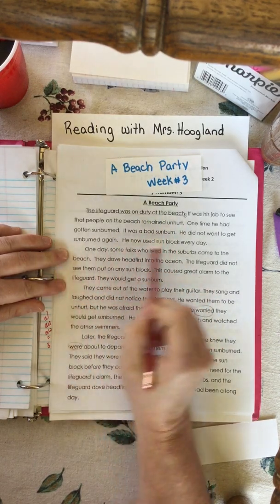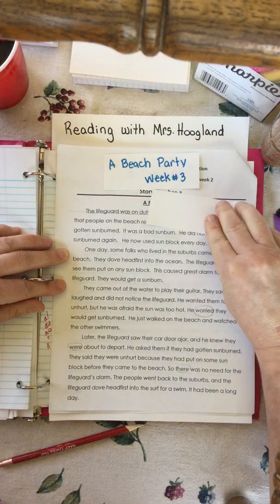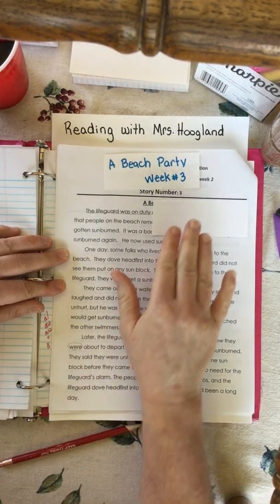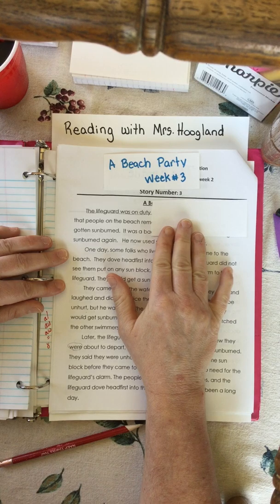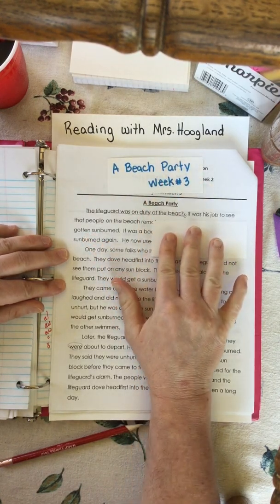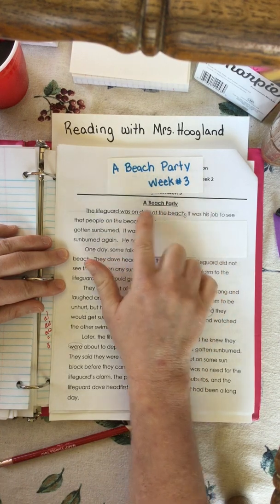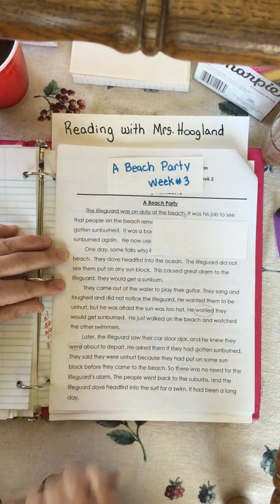Notice I just put it all together. You could have just said the lifeguard was on duty. But in this story, they wanted to give you more detail. So where was the lifeguard on duty at? At the beach. This is a phrase, a prepositional phrase, and this gives you more information that describes about this story right here.